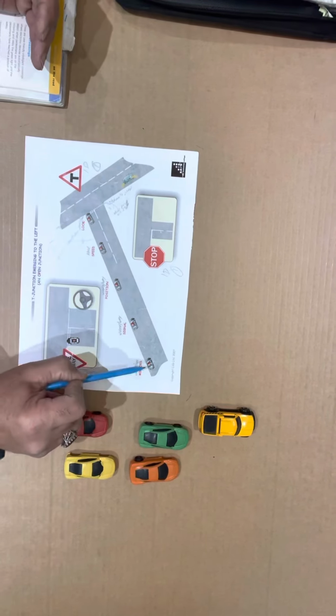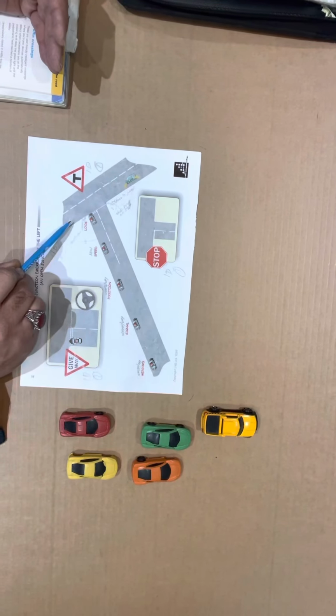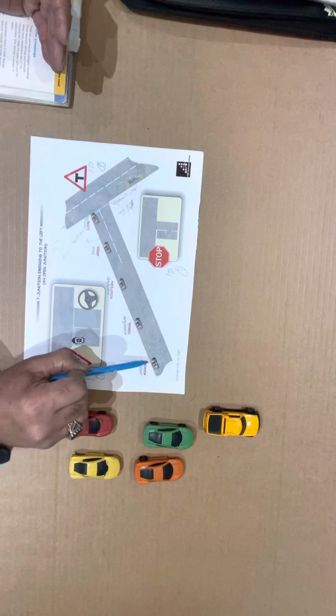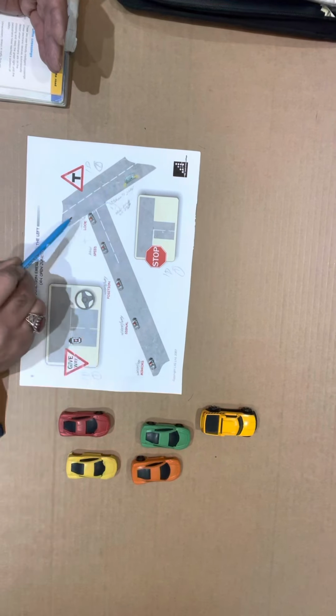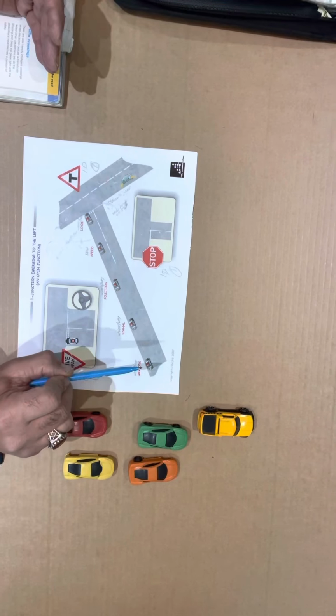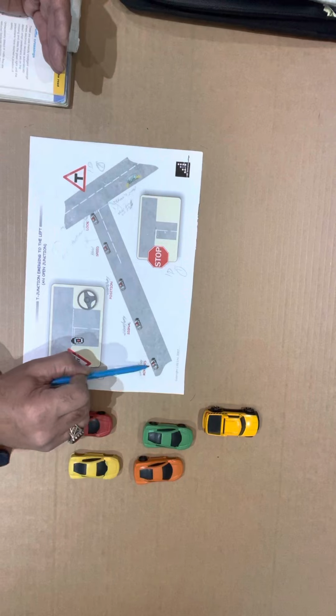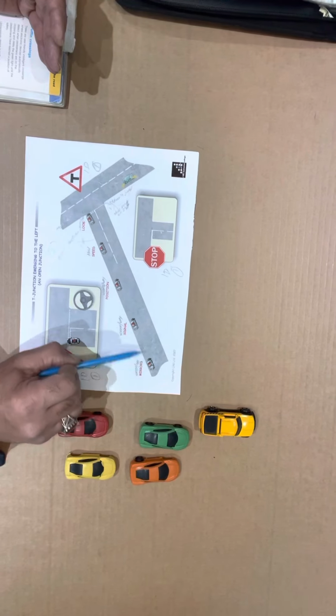Now, for example, when you are turning left, what do we do? MSPSL. Why do we check the mirror when we are turning left? We check the mirror in case there is any cyclist or any motorcyclist trying to overtake you on this side. This is the main reason to check the left mirror when you are turning left.